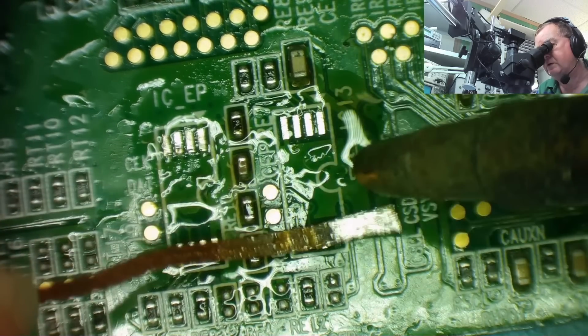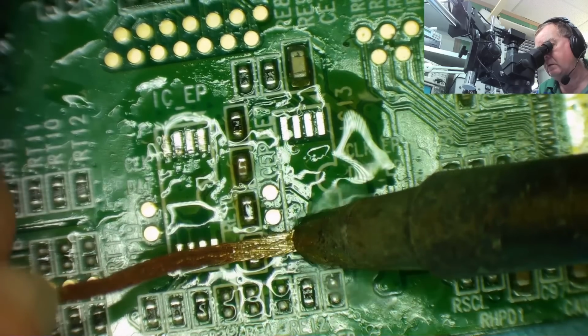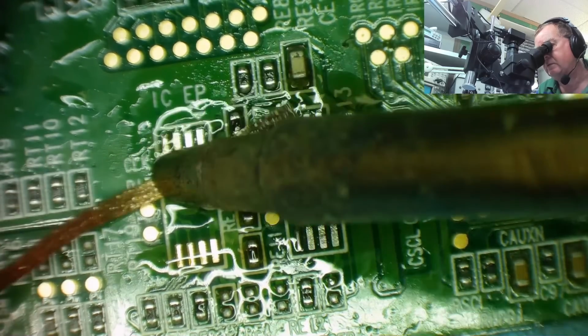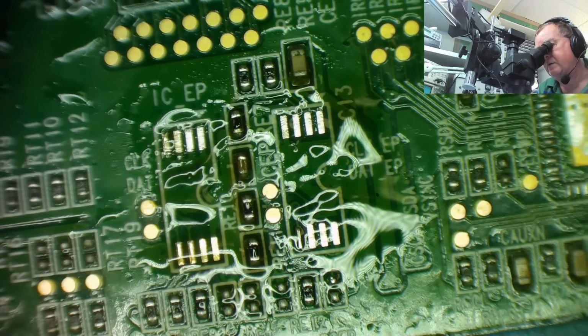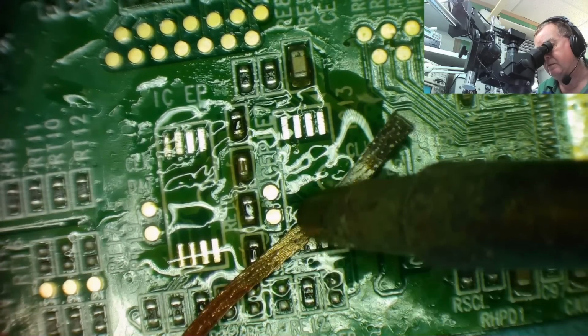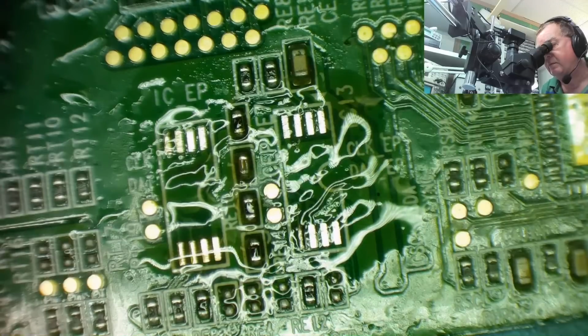Yep, they're nice. They're nice. These ones are still a bit messy. Let's just redo them. Yeah, they're good. Okay, that's all nicely cleaned up. So replacing the EPROMs with the ones from the other board, that shouldn't be a problem.